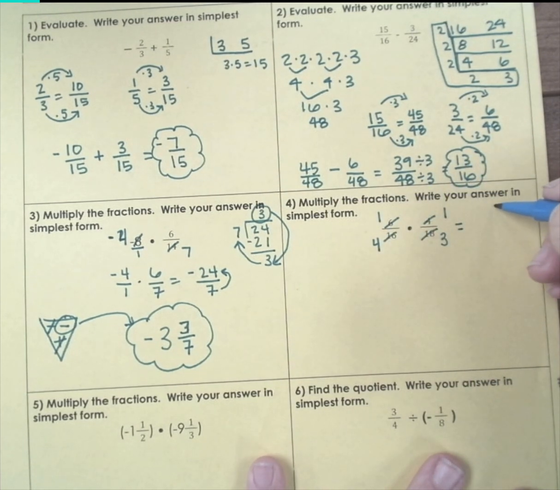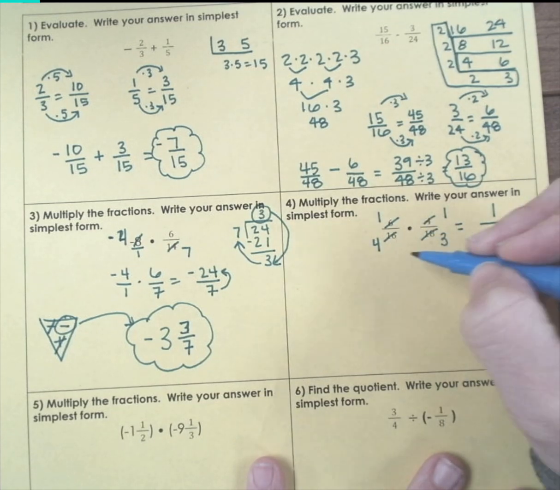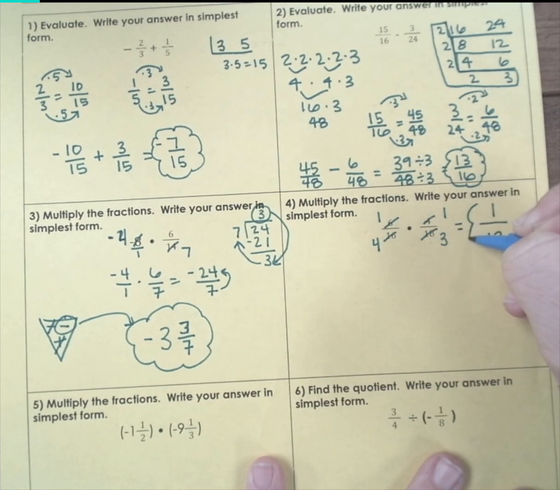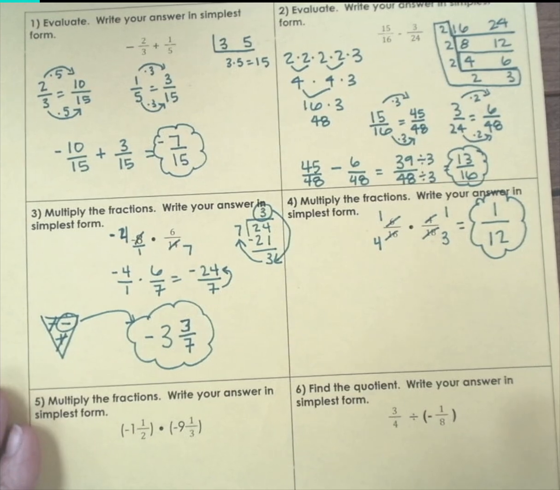We can just multiply straight across the top and then straight across the bottom. 4 times 3 is 12. That one is just 1/12.